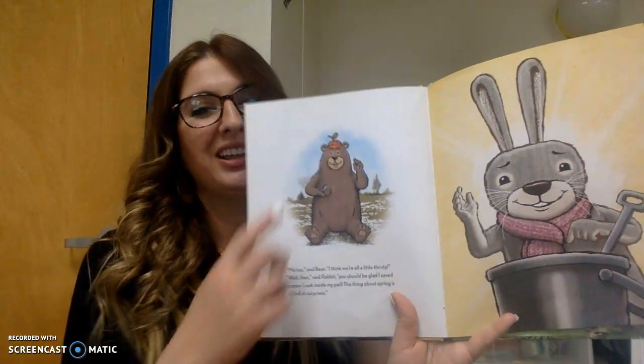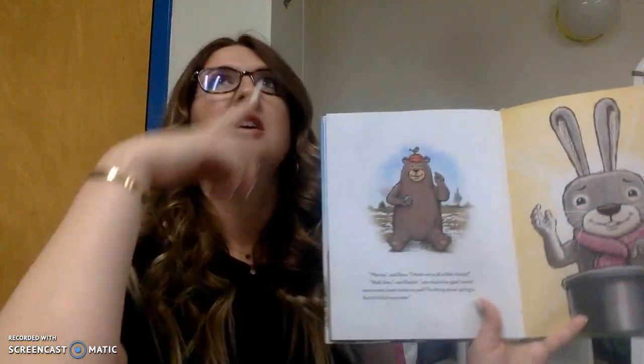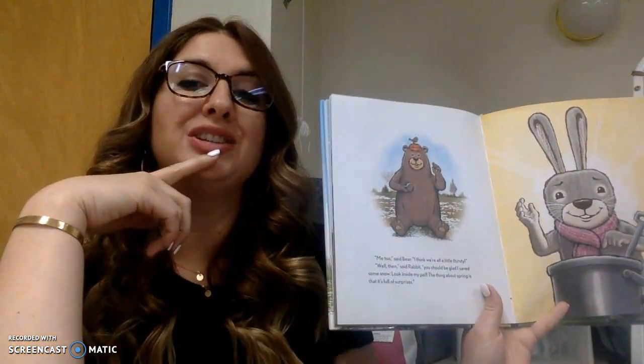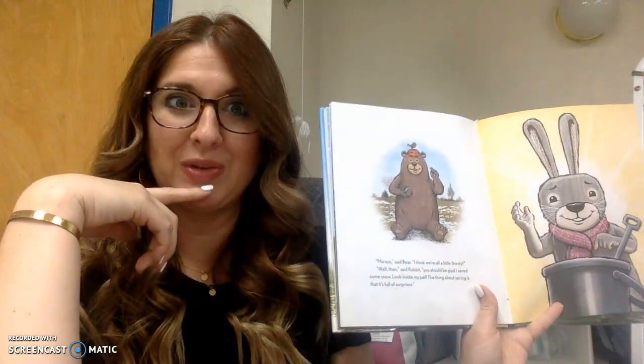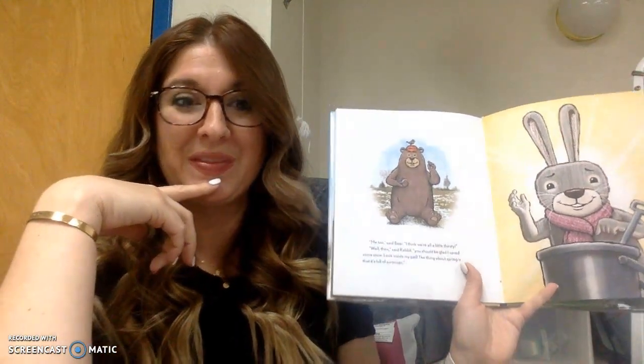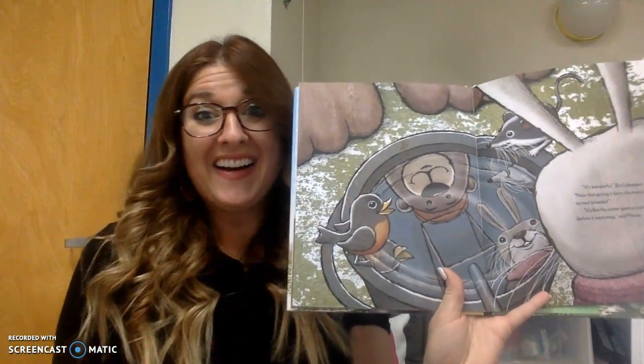"Well then," said Rabbit, "you should be glad I saved some snow. Look inside my pail. The thing about spring is that it's full of surprises." Oh, look at that sun shining behind him. What do you think happens to freezing snow when it gets warm? It melts into a liquid. It melts into water.